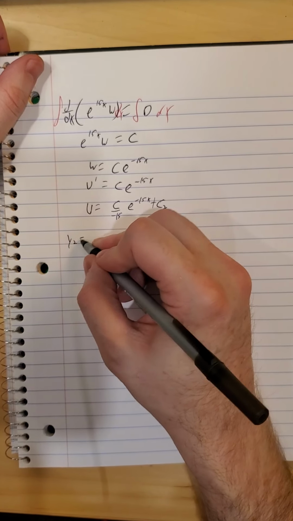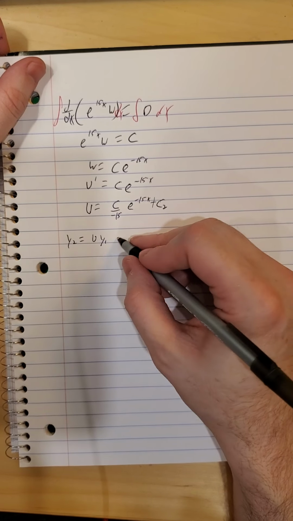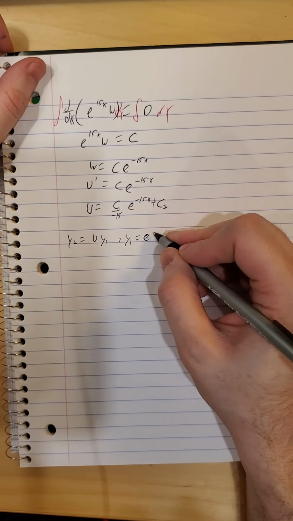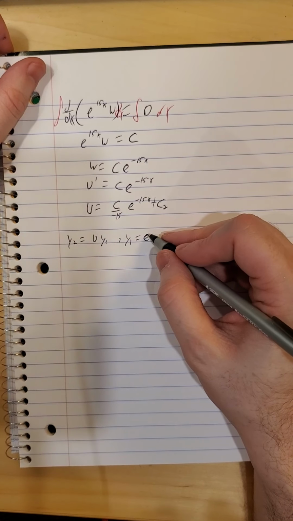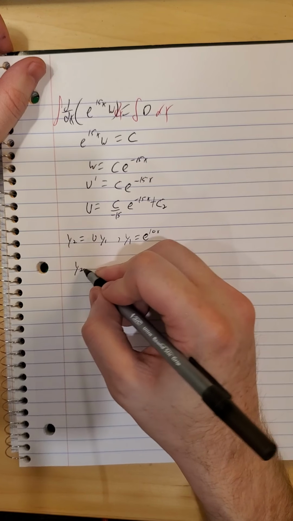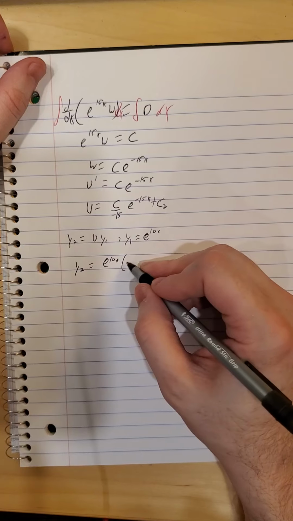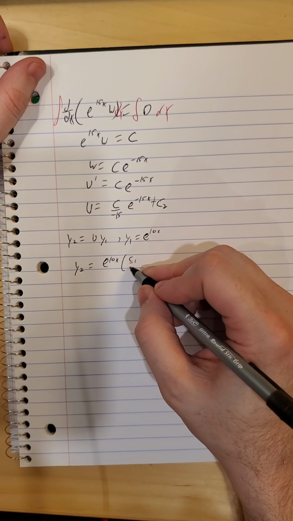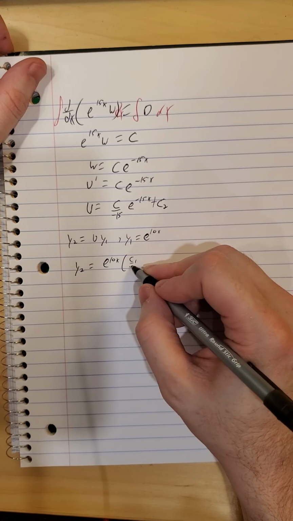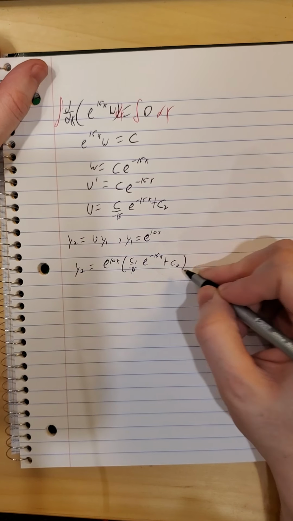So recall y2 was u times y1, and y1, recall, was e to the 10x. So then y2 is e to the 10x by c1 over negative 15 e to the negative 15x plus c sub 2.